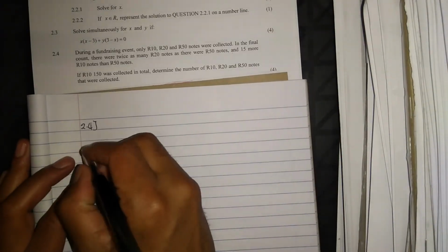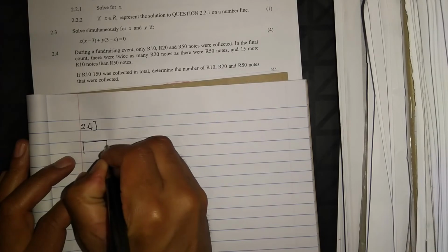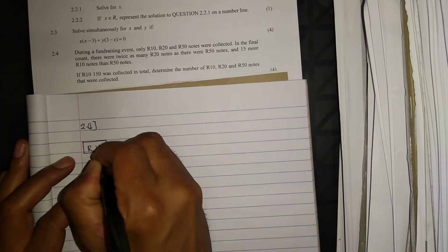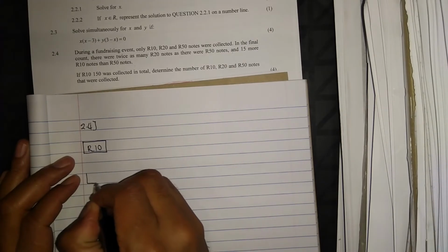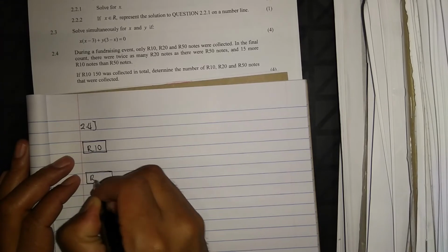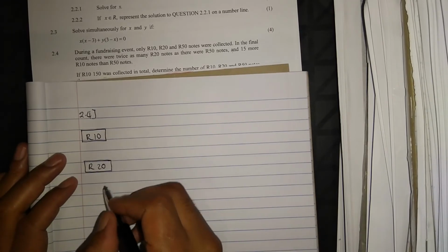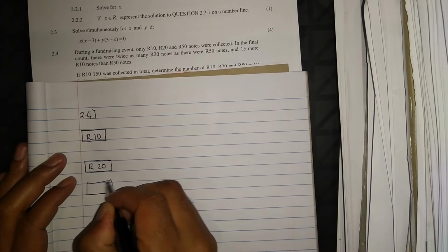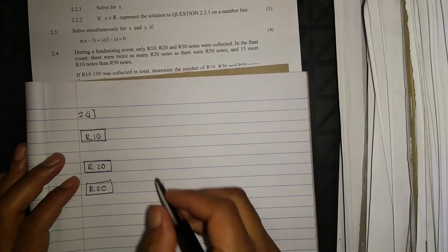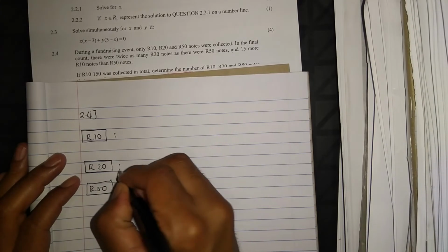So check again now, we have 10 rand notes. We also have 20 rand notes. We also have 50 rand notes. Now check here.